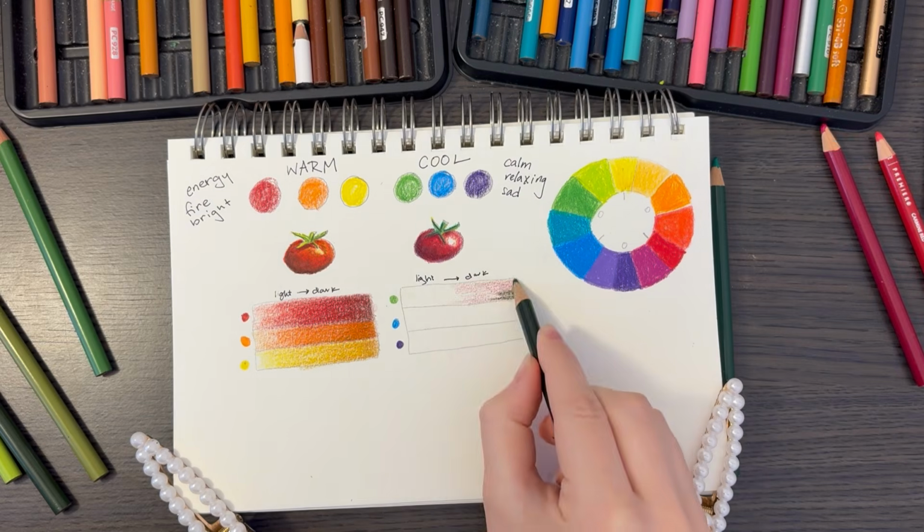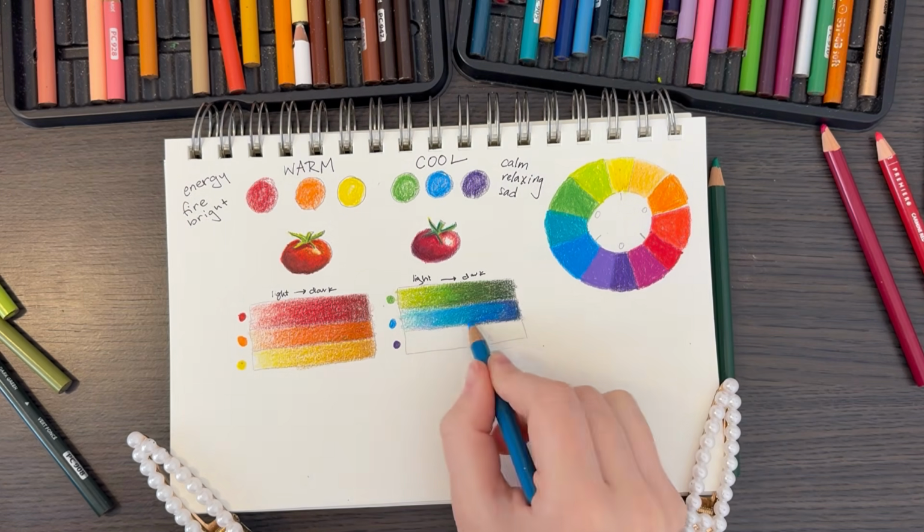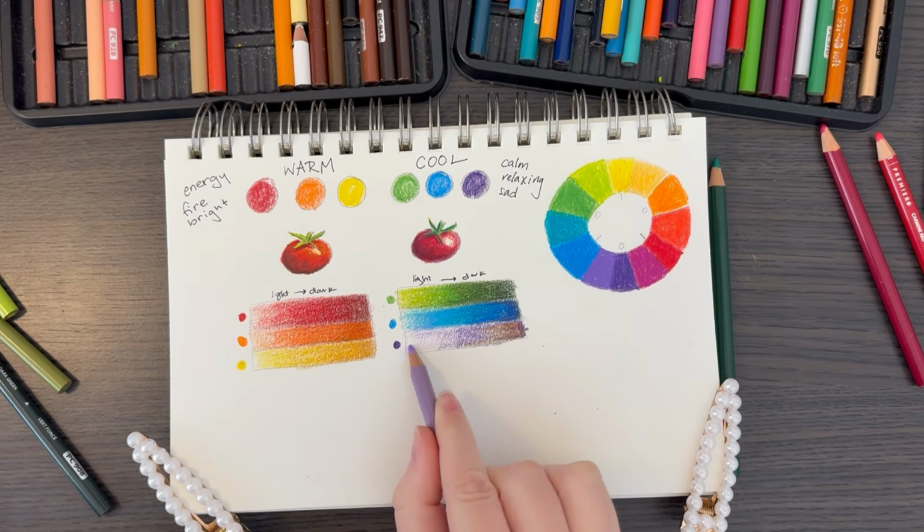So for green, you'll start with red. For blue, start with orange. And for yellow, start with purple. Now let's practice with another example.